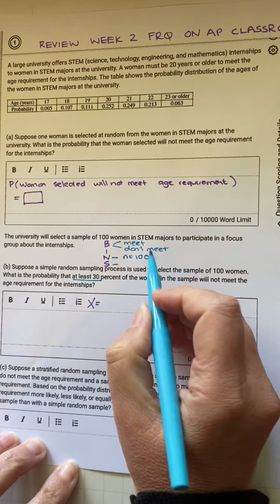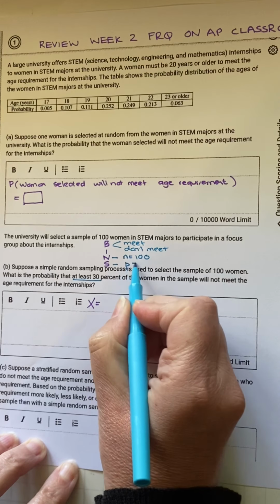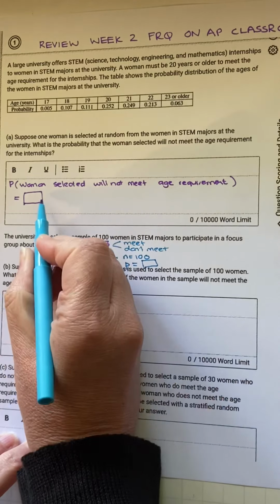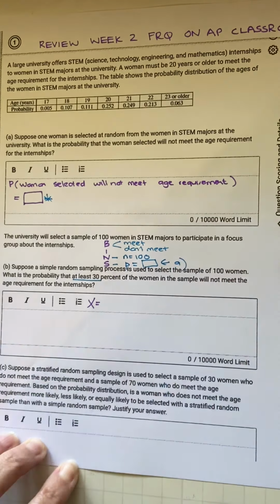And then there's the same probability that the women would not meet the age requirement each time. In this case, we're looking at them not meeting the age requirement, and that probability is going to be equal to this probability that you had from part A. So you need part A in order to do part B. And then it says, suppose you were trying to find the probability that at least 30% of the women in the sample will not meet the age requirement for the internship.